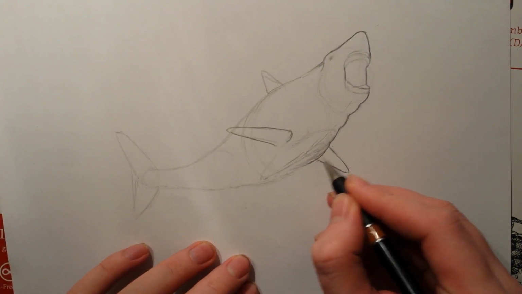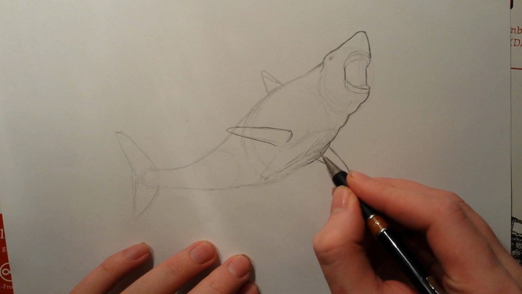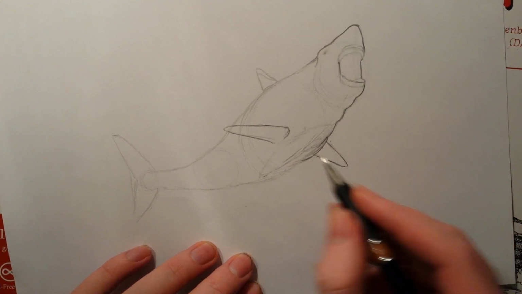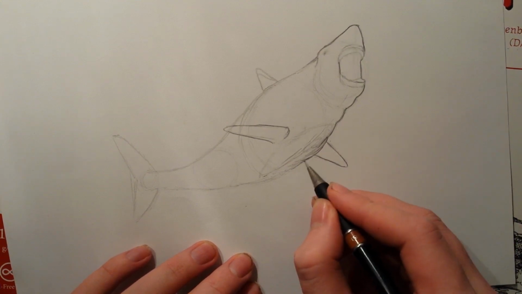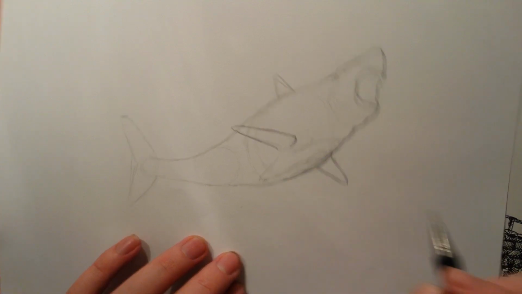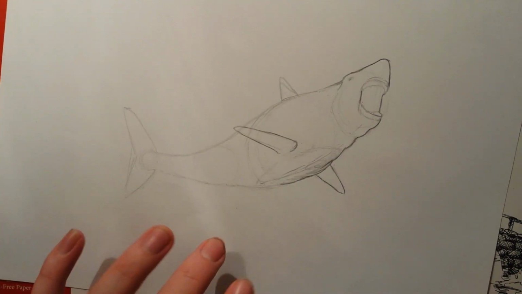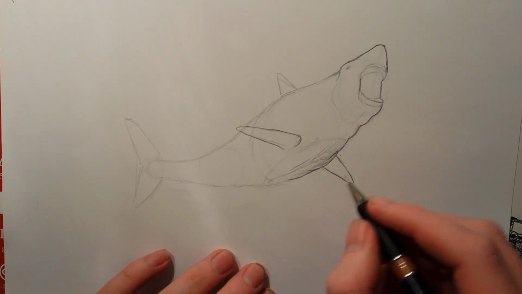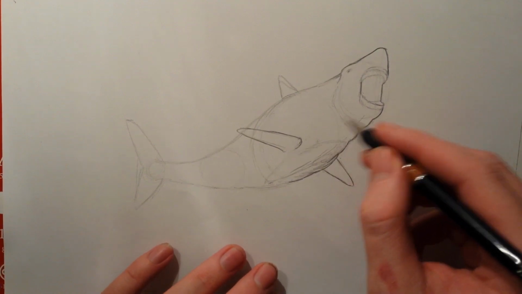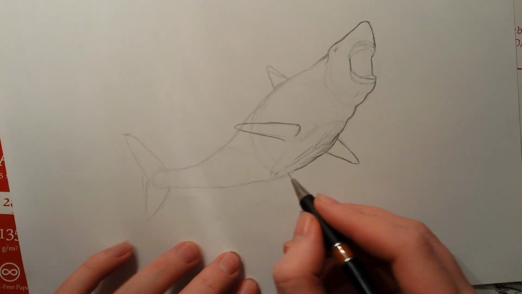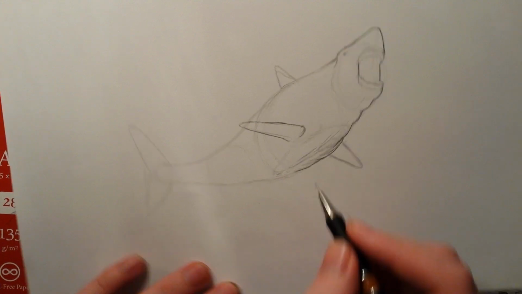So by the way, you might notice that I'm actually creating a lot of bumps in the shark. That's just because I want the shark to be very fat and have a lot of fat layers and a lot of wrinkles on his belly, so we can get a little bit more detail into the shark.